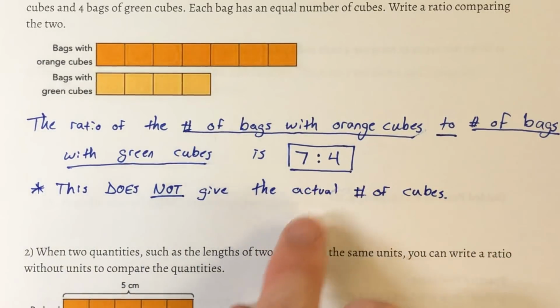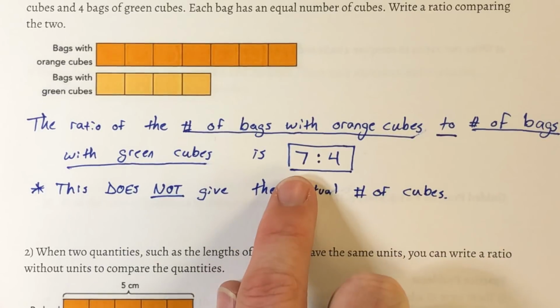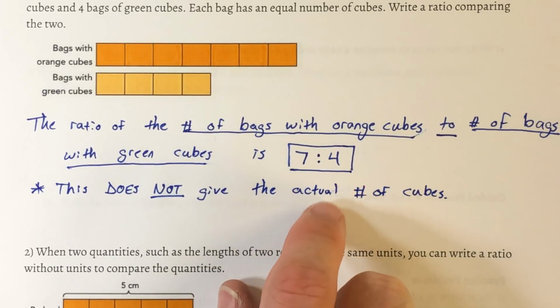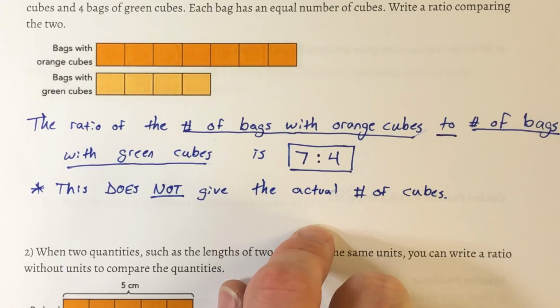So 7 to 4 does not mean there's actually 7 cubes that are orange and 4 cubes. Ratios don't really give you specific, precise amounts. Kind of like if I said a unicorn, that doesn't exist, ate half of my pizza. One half doesn't really tell you how much pizza they ate. So that's what a ratio is.